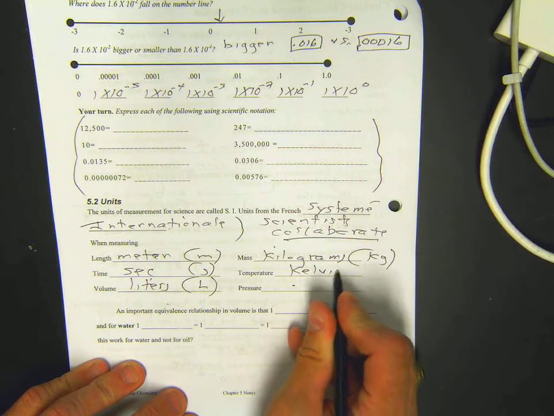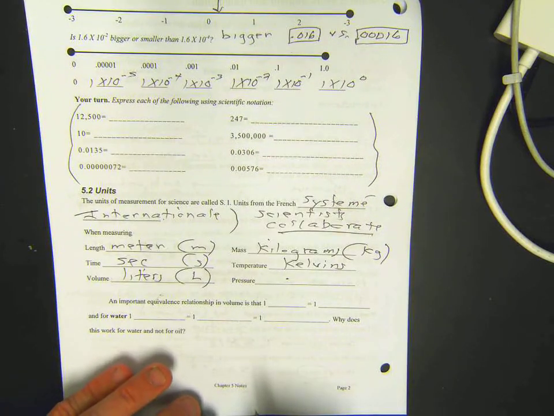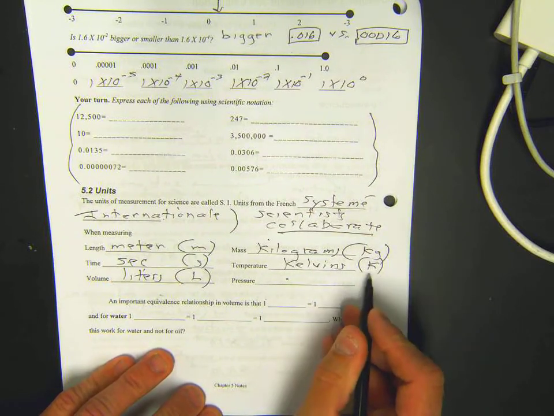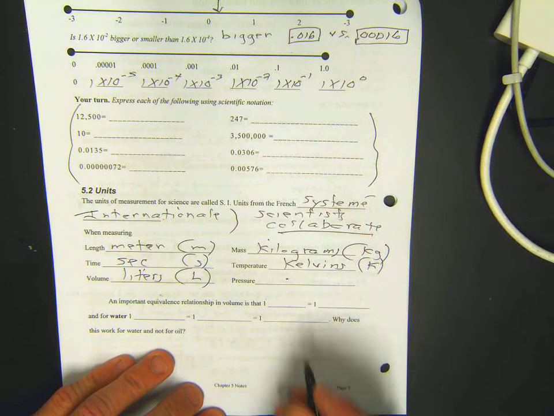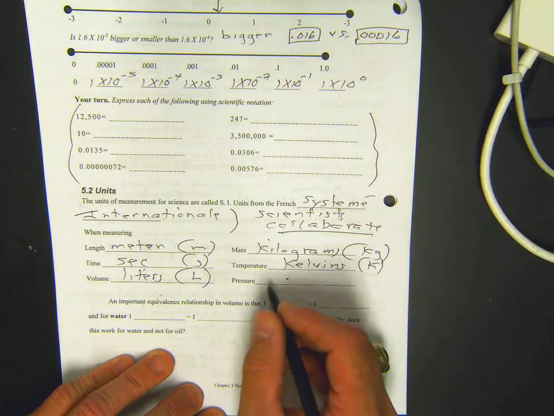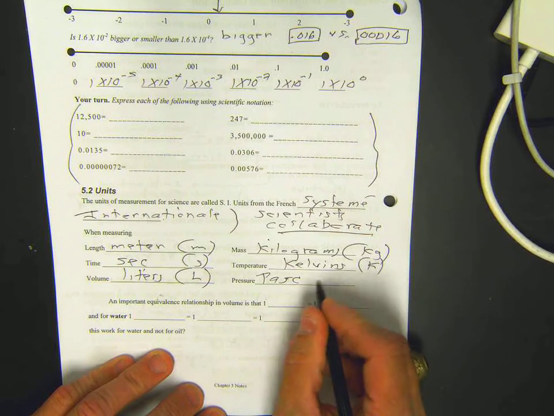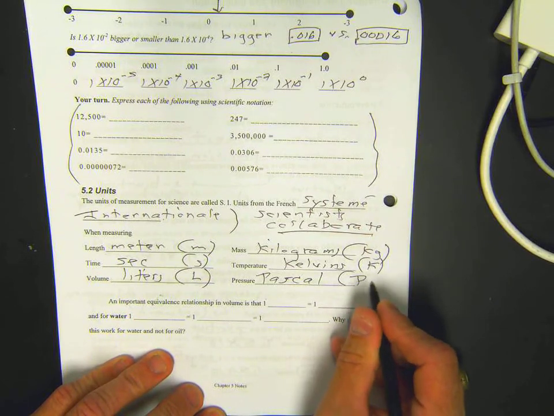Temperature would be kelvins. I mentioned earlier this is the one that's often used, not exclusively, but often used in the gas law. This would be K. Also, Kelvin has no degrees, like we have degrees Fahrenheit, degrees Celsius. We'll come back and I'll explain how that works later on. And pressure is Pascal, or Pa. Big P, little a.